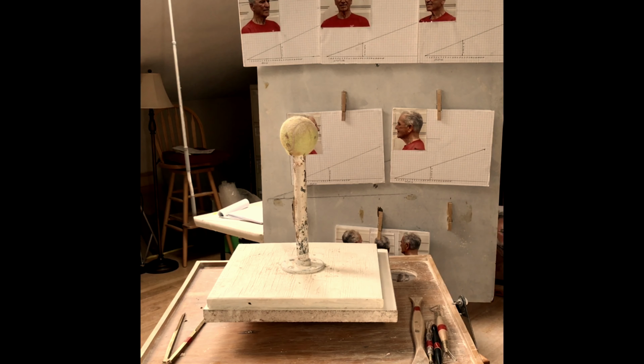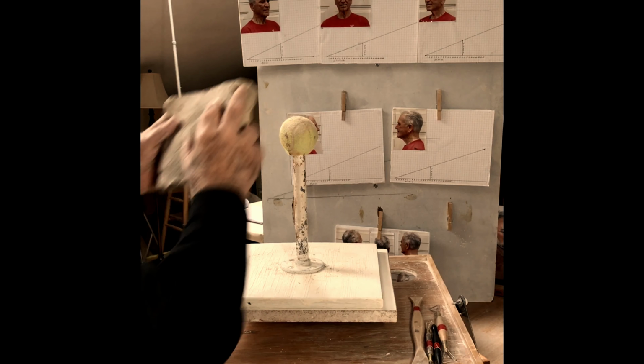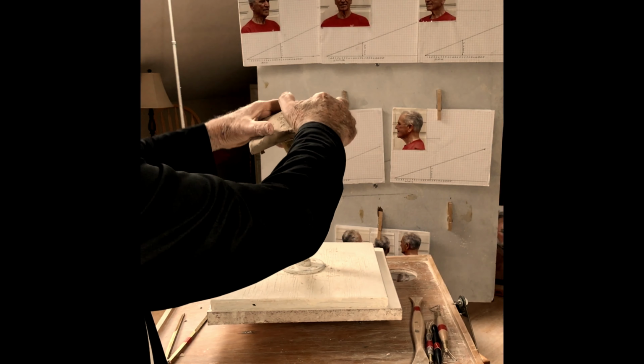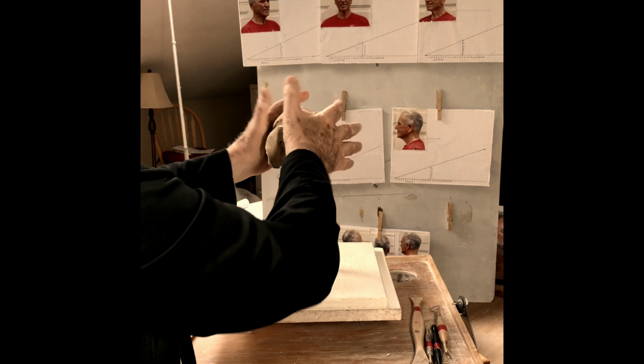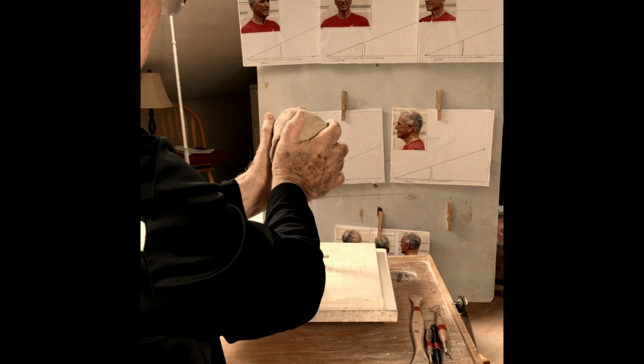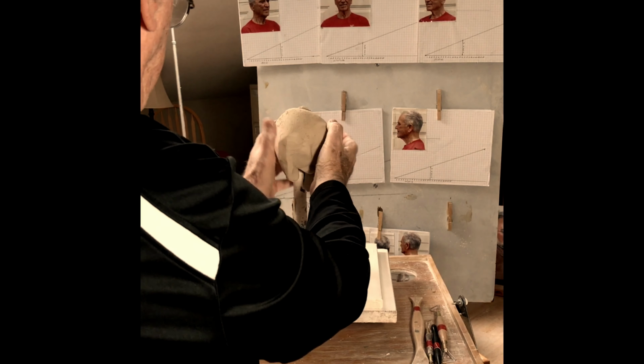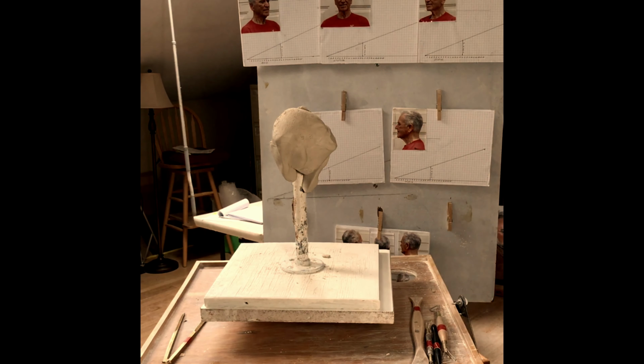It is then attached to our tennis ball and armature, like so. Additional increments are added.